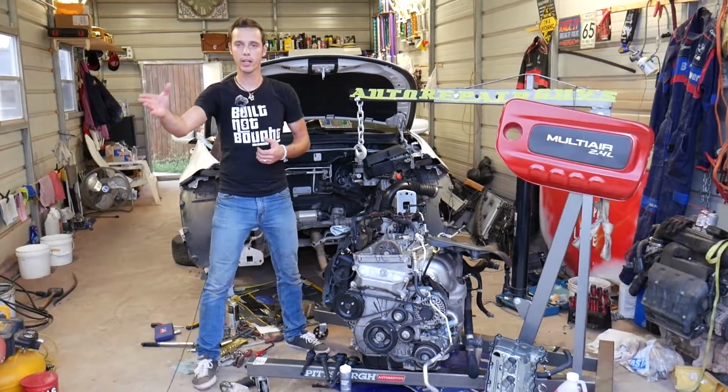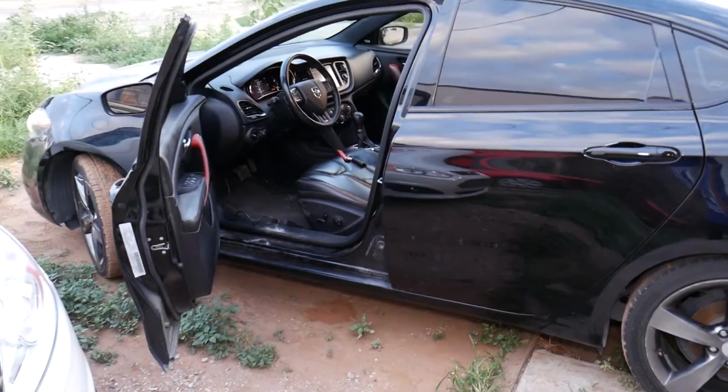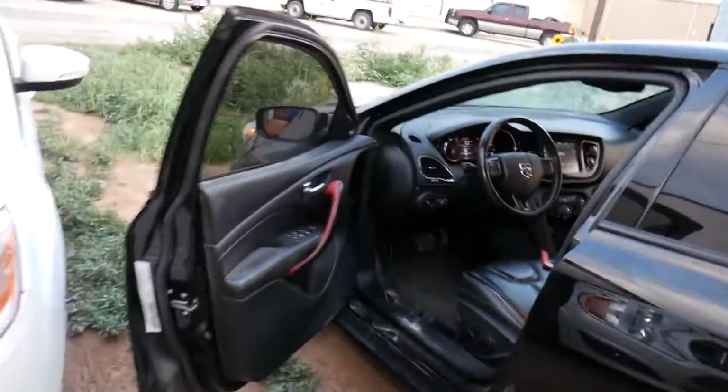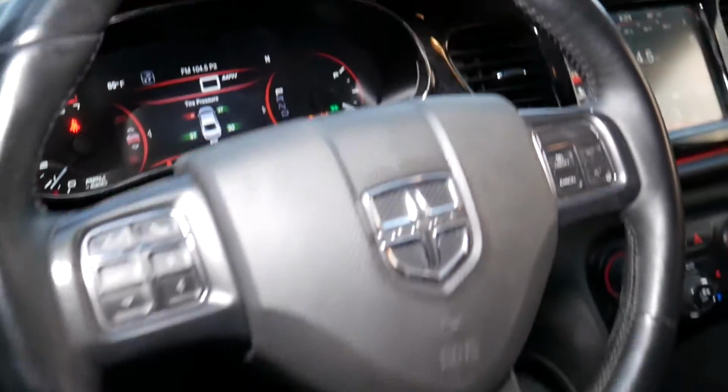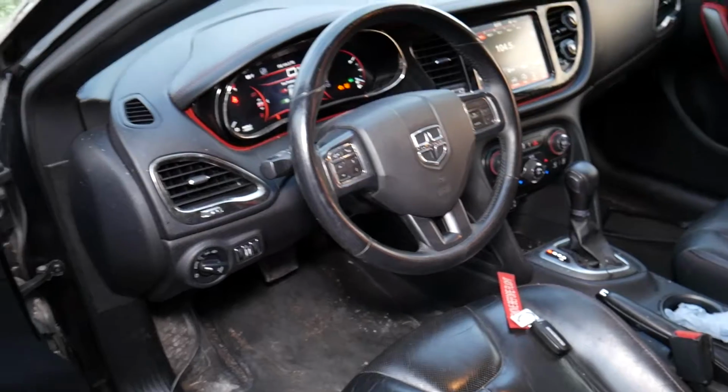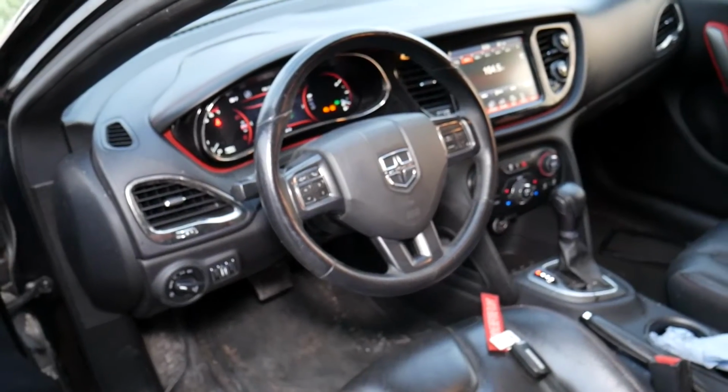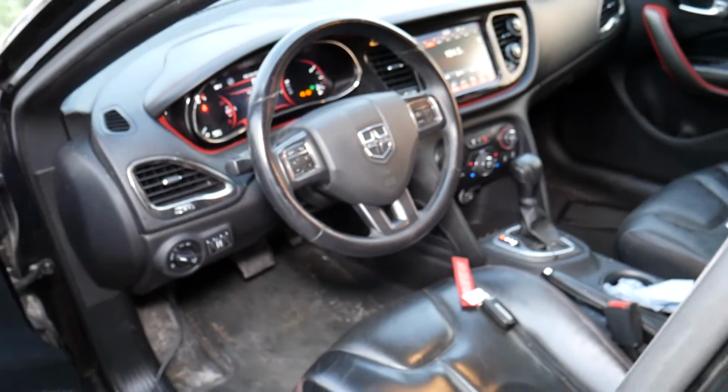We have another Dodge Dart that we're working on right here at the shop. Let me show you. The engine light is on, and we'll show you how we're going to take care of that problem and get that code cleared. So make sure you stay till the end and we'll see if that will take care of our problem. So let's start on it now.